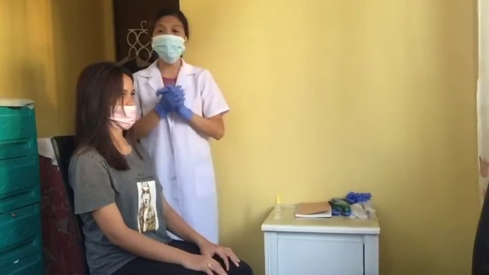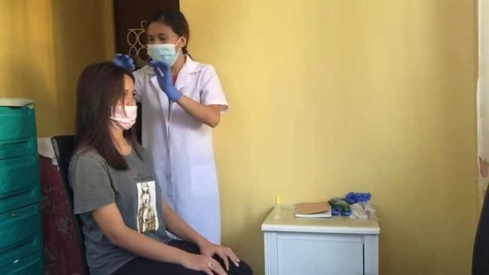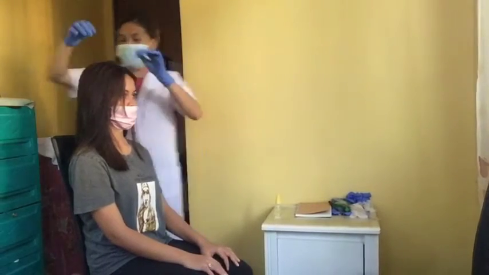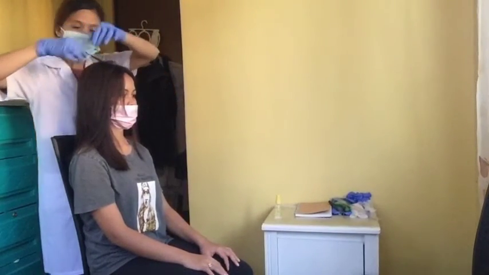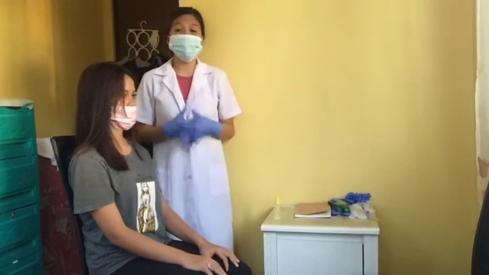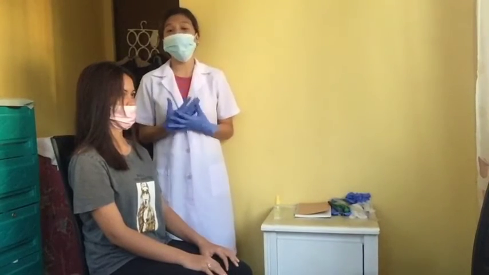Then inspect hair texture and oiliness. The hair may appear silky and resilient as a normal finding. An abnormal finding for this is brittle and dry hair.